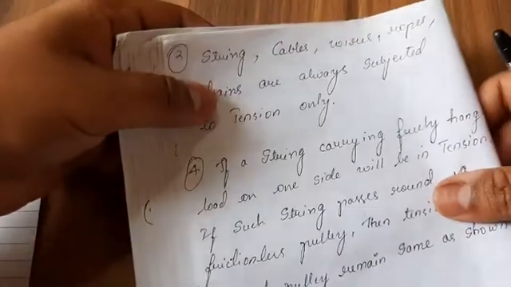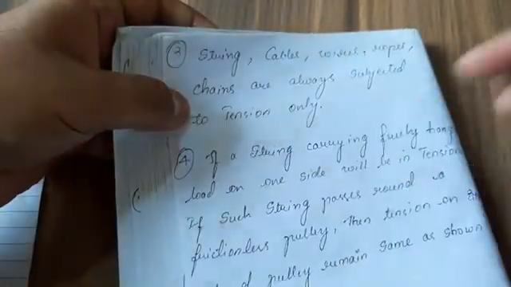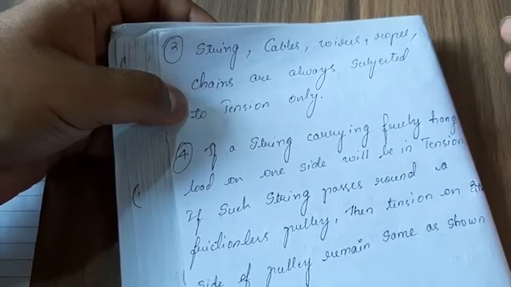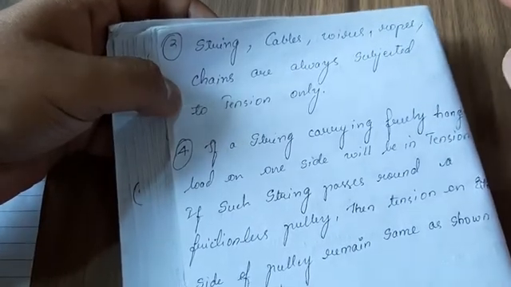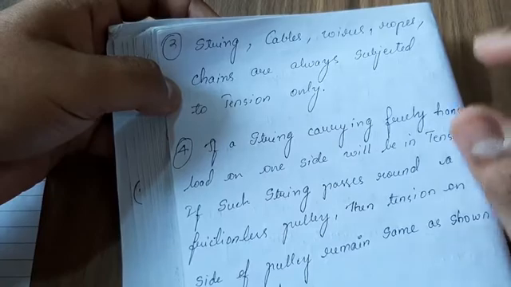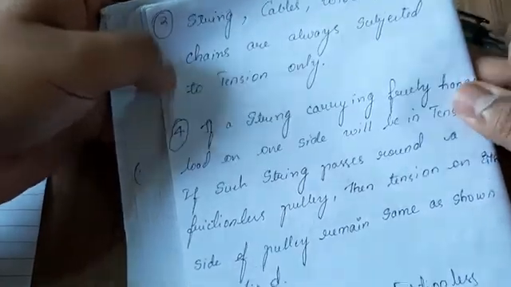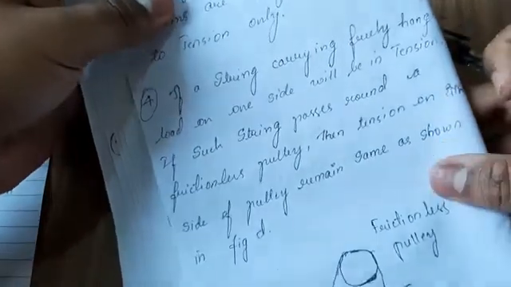Next, now all these materials like strings, cables, wires, ropes or chains are always subjected to tension only. Okay, all the cables you see, the strings, wires and all those things will always be in tension. There is no question of compression in those kinds of members.